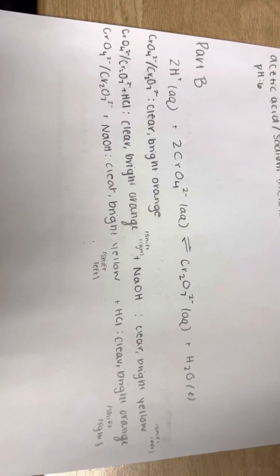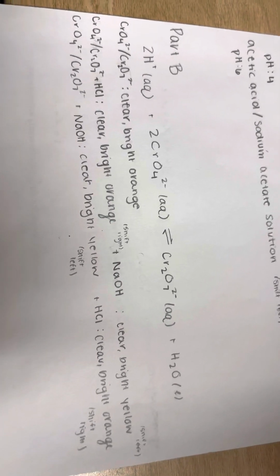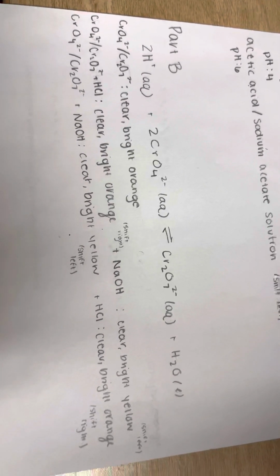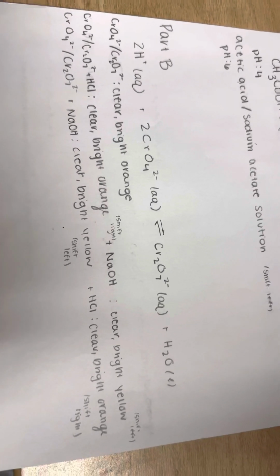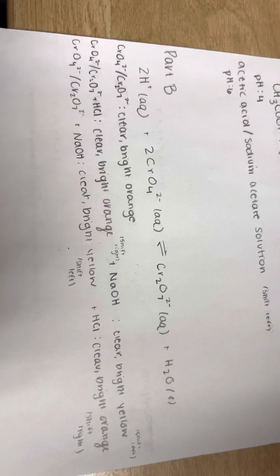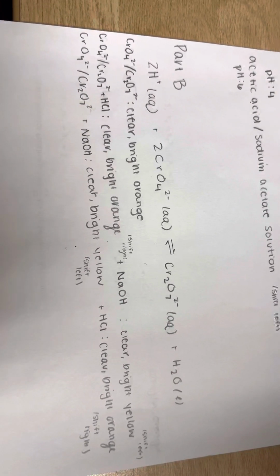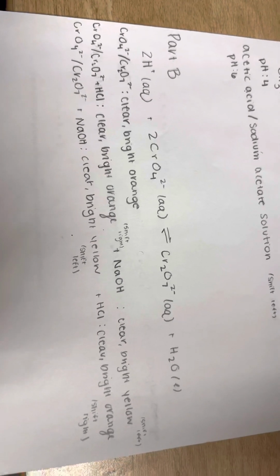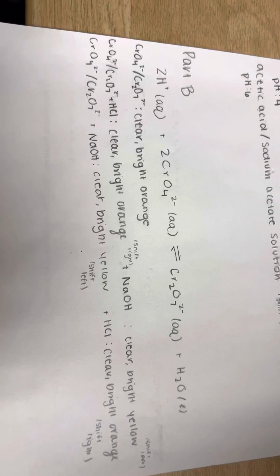And then for part B, we have a chromate/dichromate equilibrium. When an acid was added, such as here, we see that the color stayed a clear bright orange because the original color was a clear bright orange color.